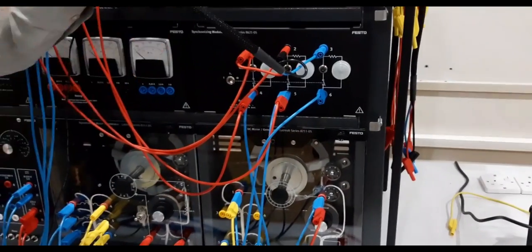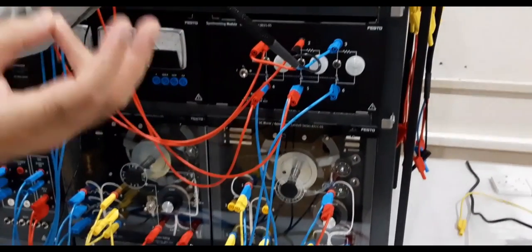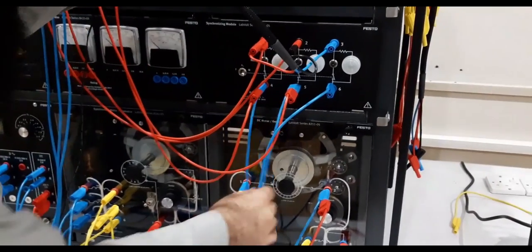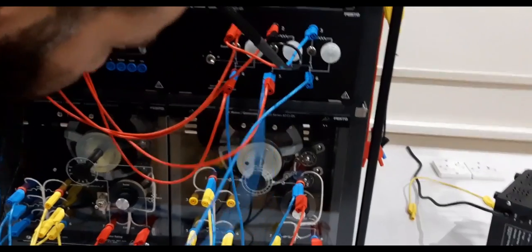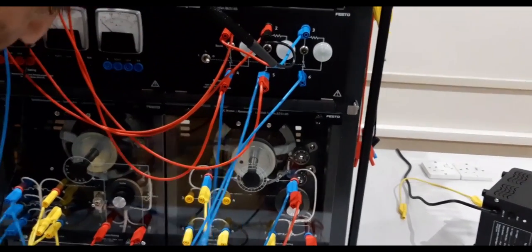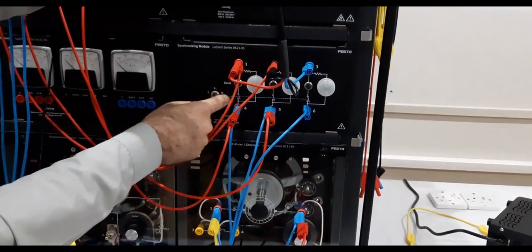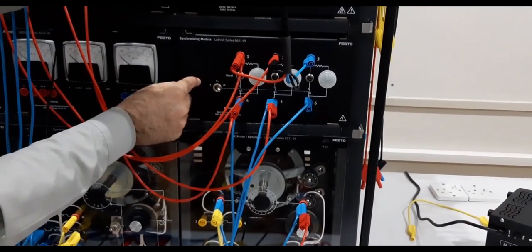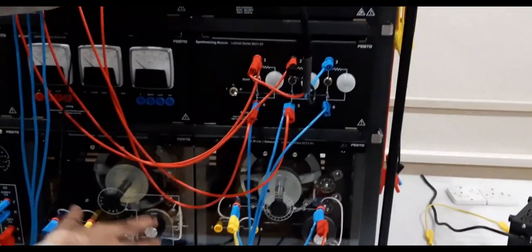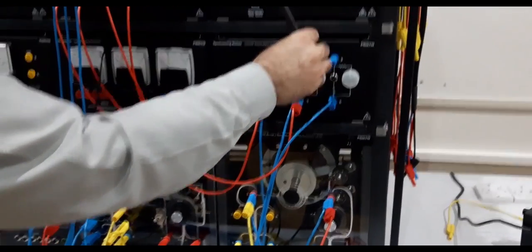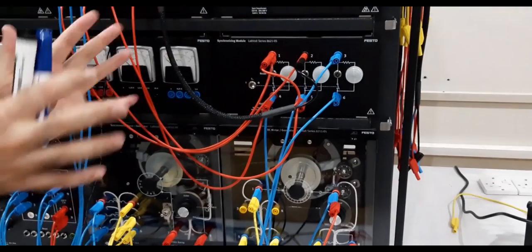One is the same phase order, one is the magnitude of the voltage, one is the frequency, and one is the phase angle. So once we achieve the V of the generator close to that of the system, we will turn this button on, and then the generator will be synchronized with that of the grid.